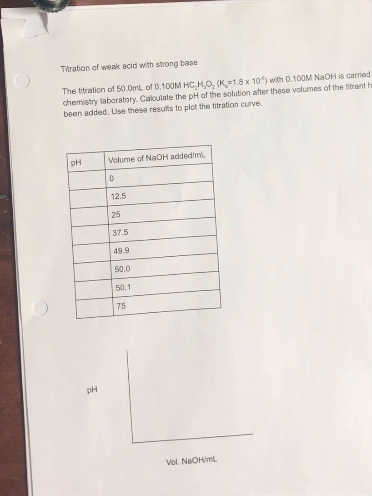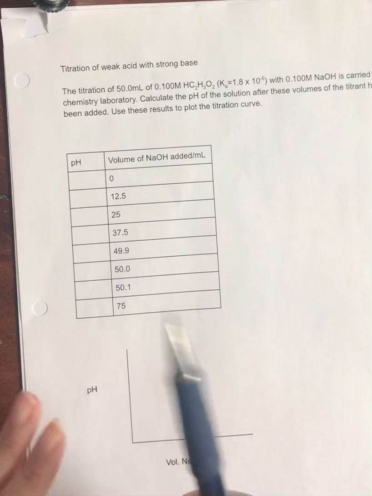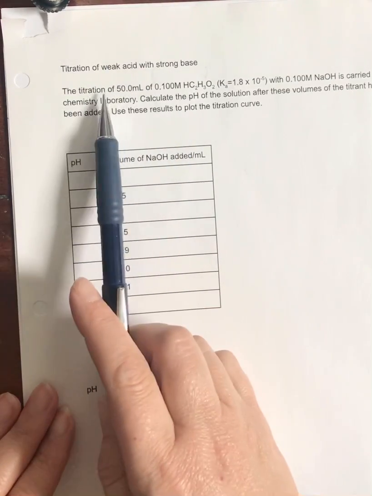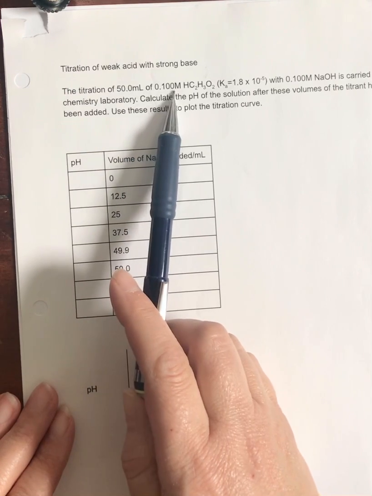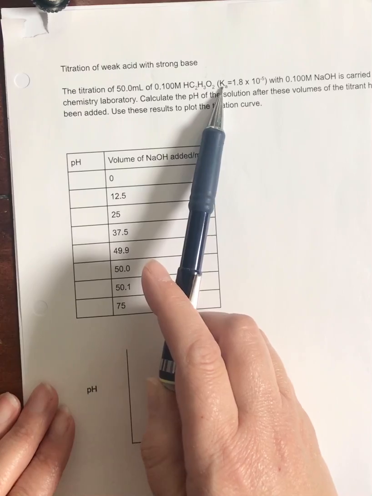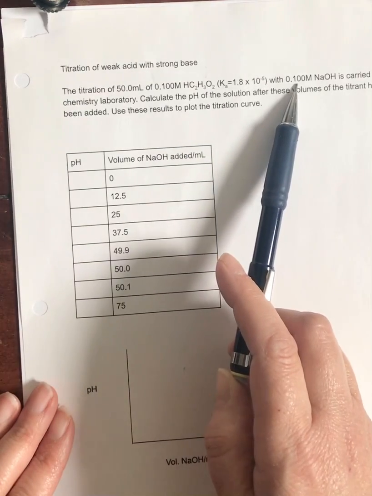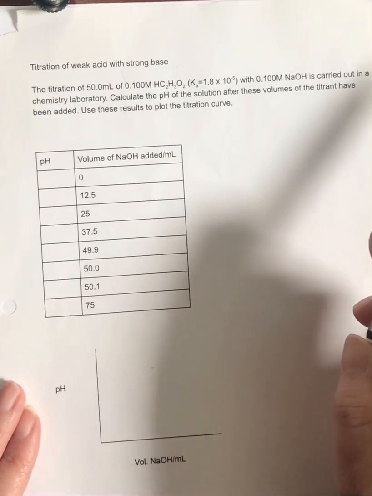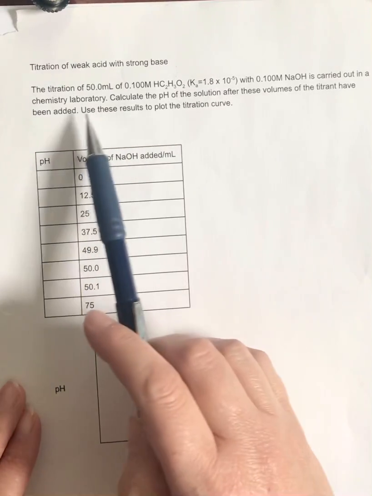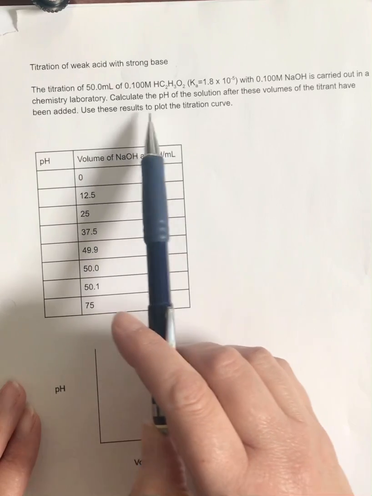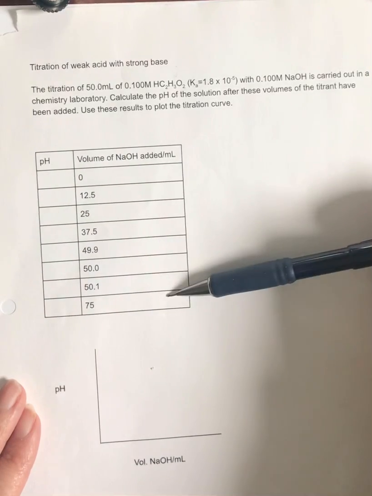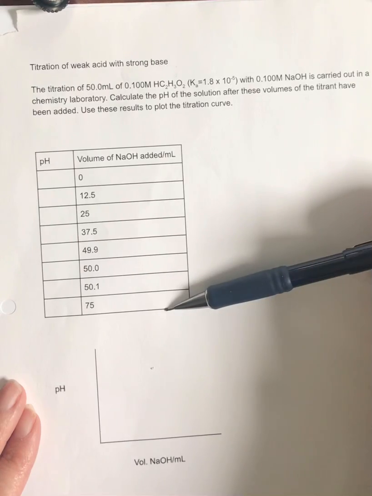Hi there. So we're going to be working through a problem involving the titration of a weak acid with a strong base. We've got 50 milliliters of 0.1 molar HC2H3O2. We're given its Ka, and we're told that we're going to titrate it with 0.1 molar NaOH. Calculate the pH after different volumes of titrant have been added, and then use the results to plot a titration curve. So we can see we've got a series of problems here to do.